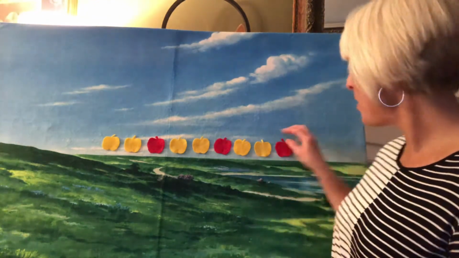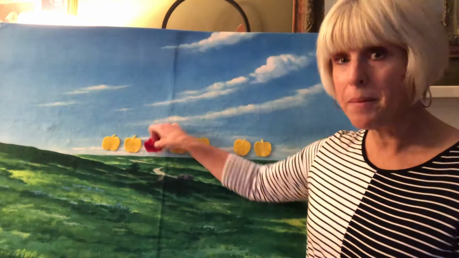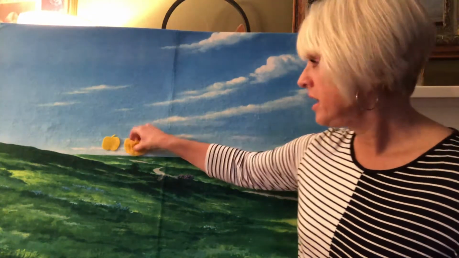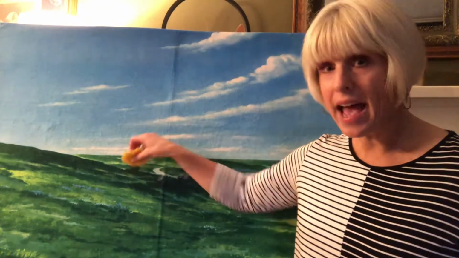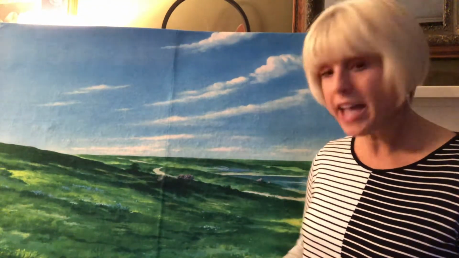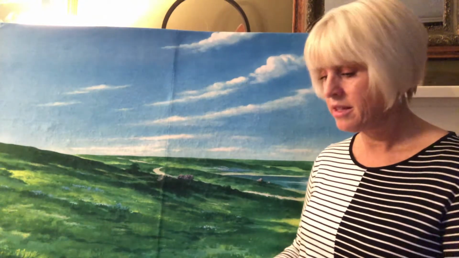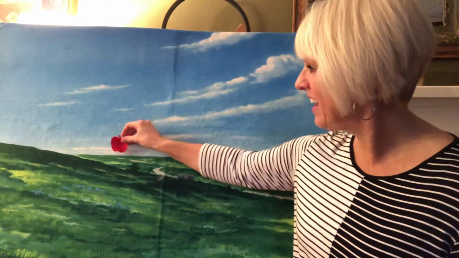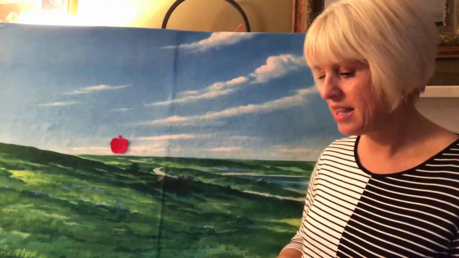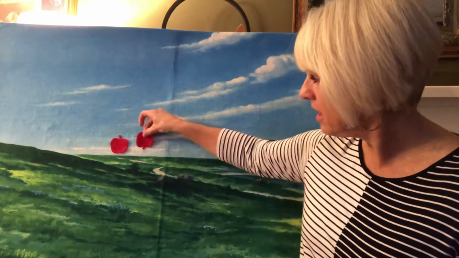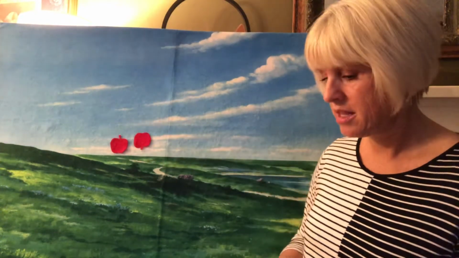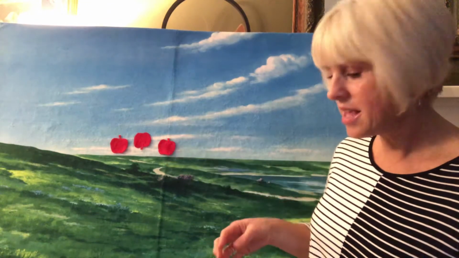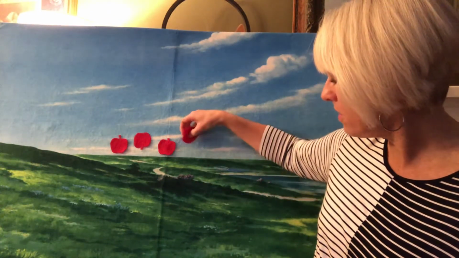I'm going to do one more. You know, you can make patterns even if you don't have different colors. If I only had red apples, I could still make a pattern. See if you can figure out what I'm doing. Are you ready? Can you see that? It might be a little far away and tricky.